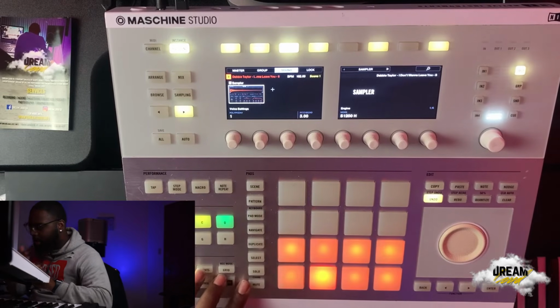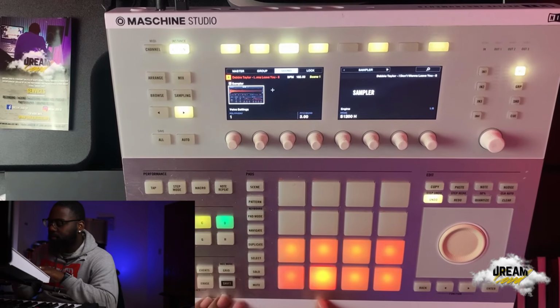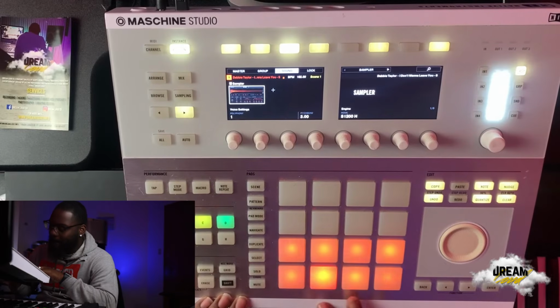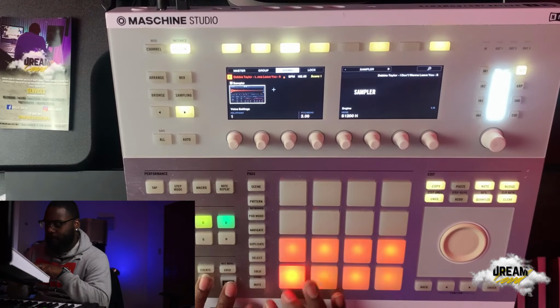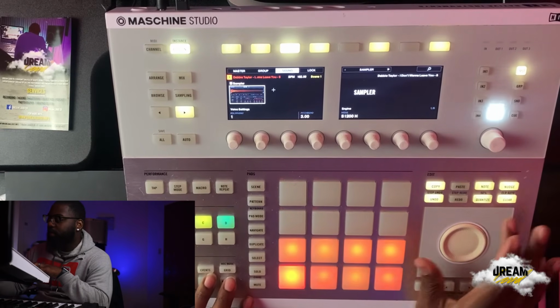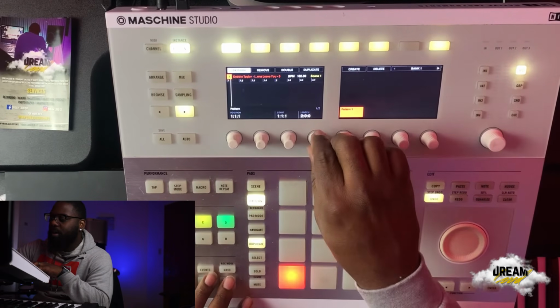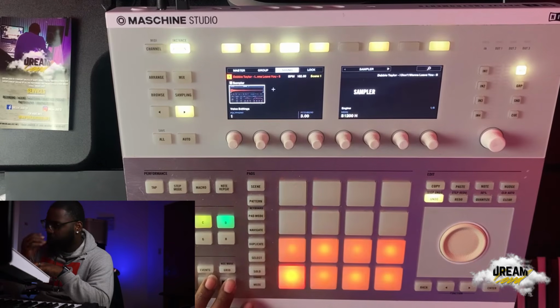All right, I think I got it. One thing I forgot to do, let's clear that, is make my pattern 4 bars and not 2.